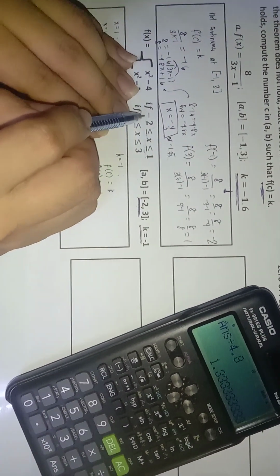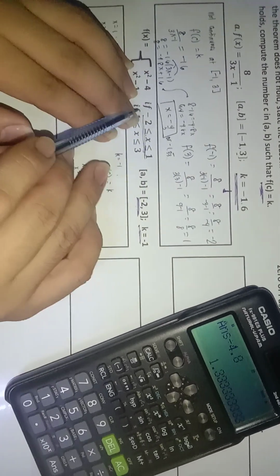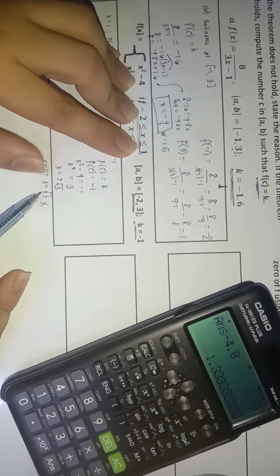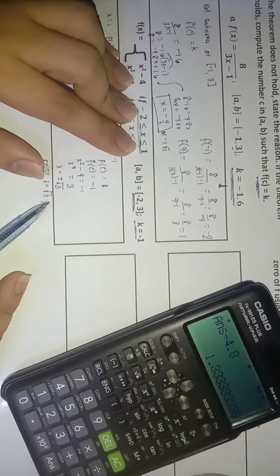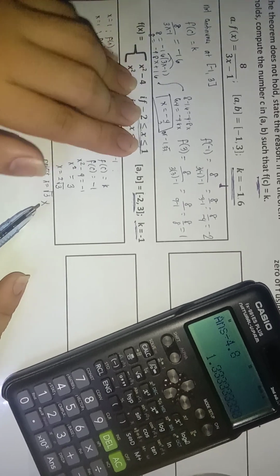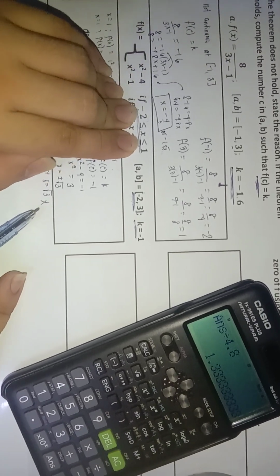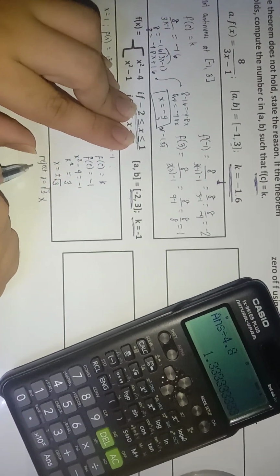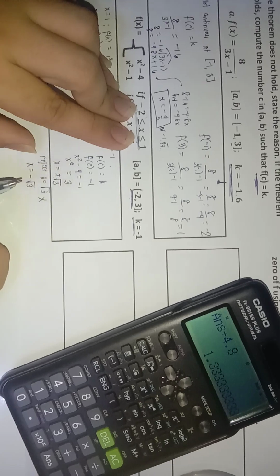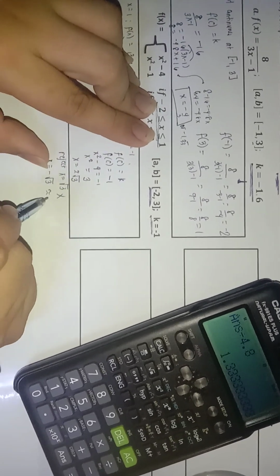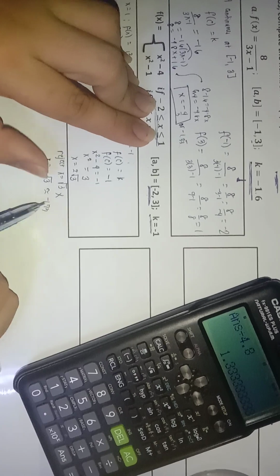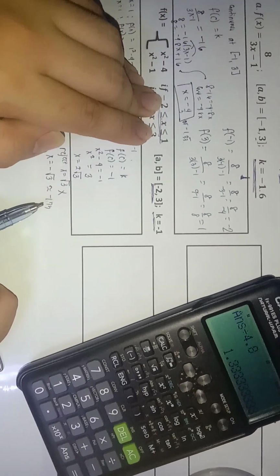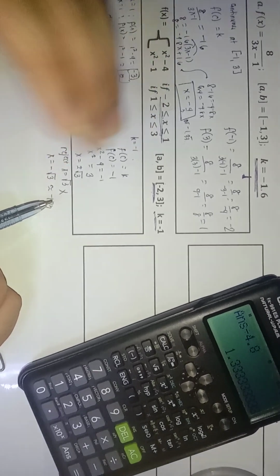Kasi yung napabilang lang dito, the value of x's must be in between or part ng negative 2 and 1. Since yung square root of 3 is approximately equal to 1.73, napabilang ba siya sa interval na negative 2 to 1? Hindi. Okay? So we will reject x is equal to square root of 3. So how about x is equal to negative square root of 3? It is also estimated to negative 1.73. Makikita ba siya sa pagitan ng negative 2, 1? Yes, makikita siya.